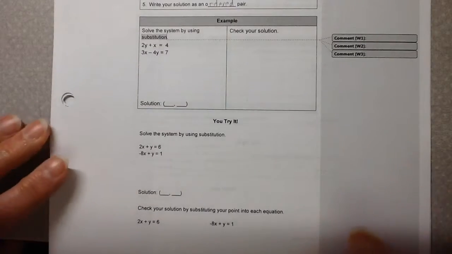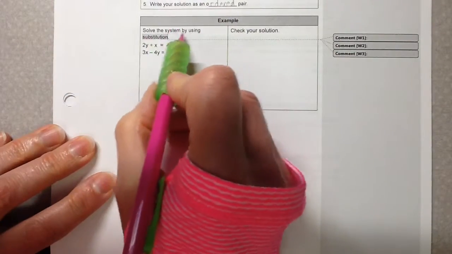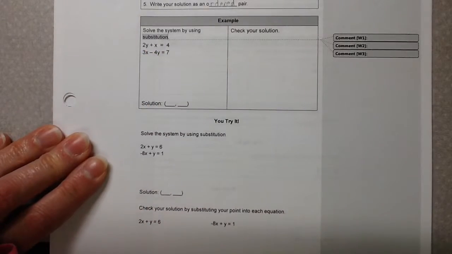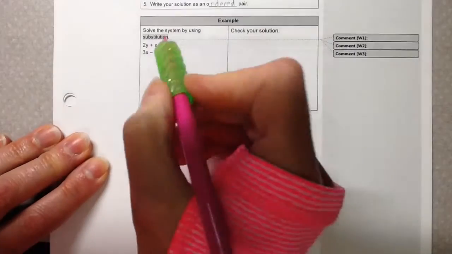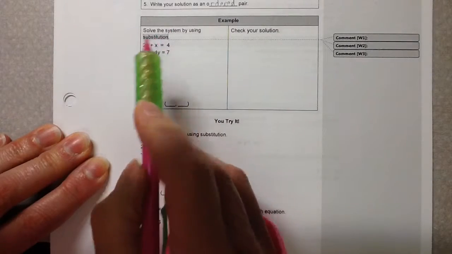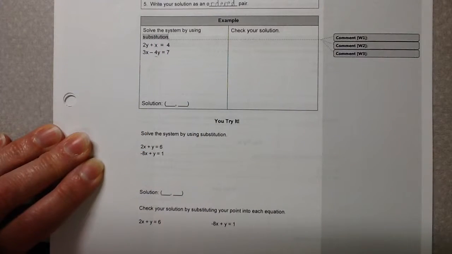Okay, so we have an example here. We're going to use the substitution method to solve. So as I look at this, I look for a variable that has a coefficient of 1, which means it would have 1 in front of it. So this one has a 2 in front of it, that one has a 3, that one has a -4. So I would choose this one because that's the easiest to solve for.